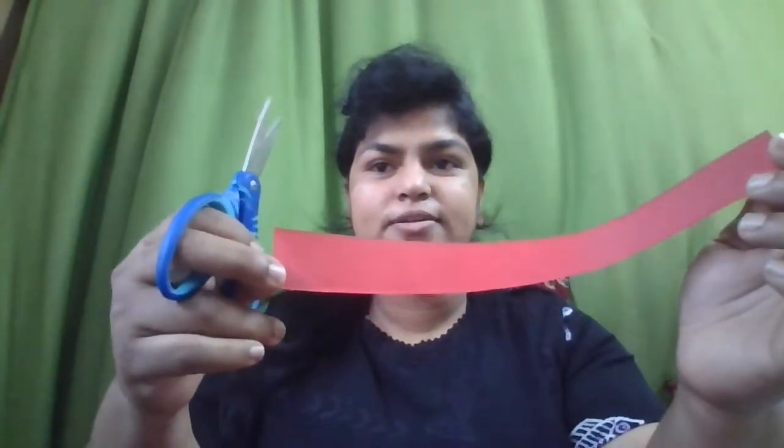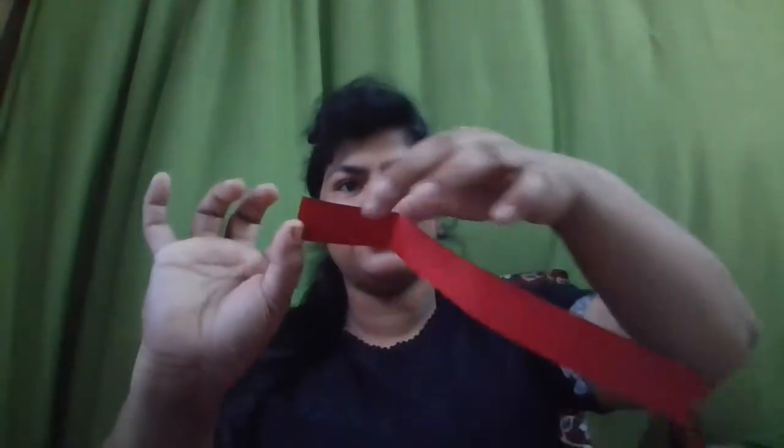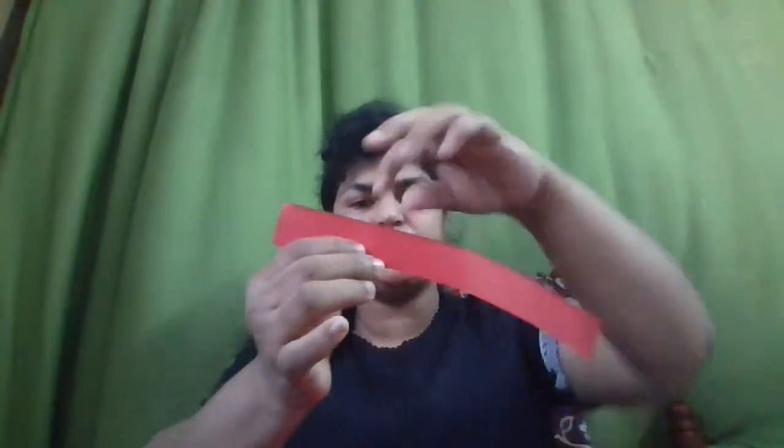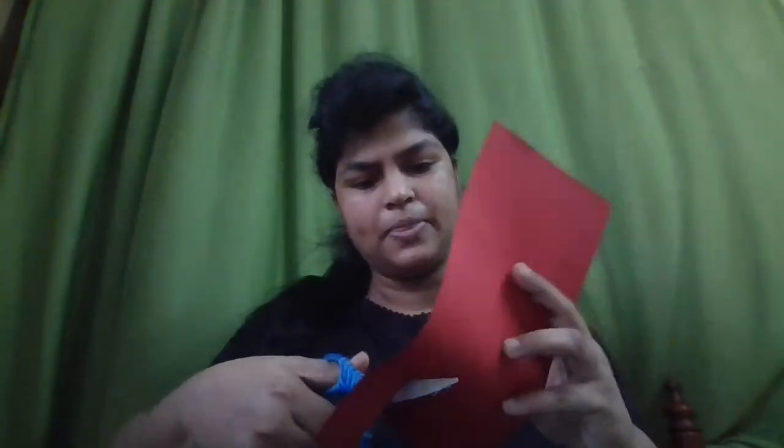Once the strip is done, cut a smaller piece. This is big. I want a smaller piece to be cut. See, fold it like this. Can you see? You need to cut a smaller piece off this strip. Got this? This is done. Keep this also aside. Now take the paper again and cut another strip. Cut another strip, straight. Very good. Cut another strip.